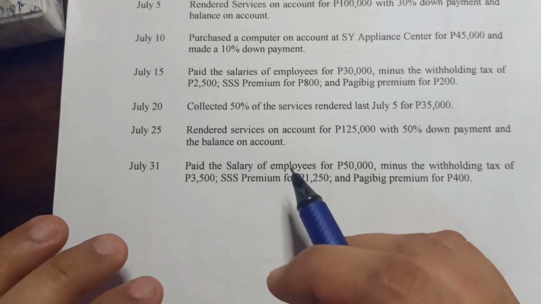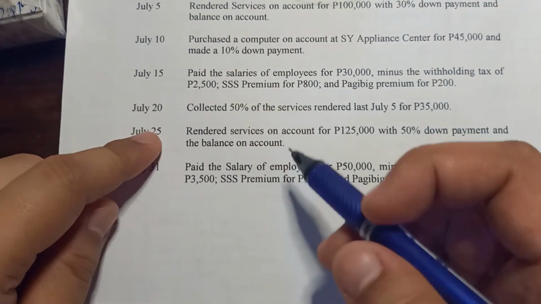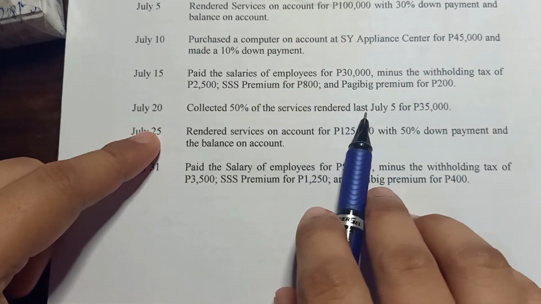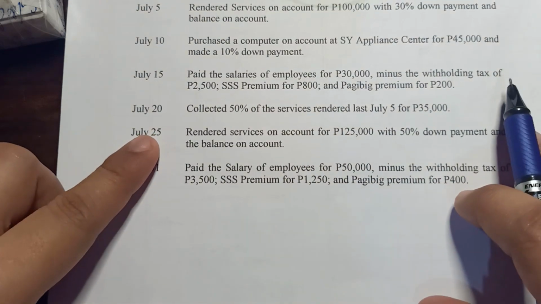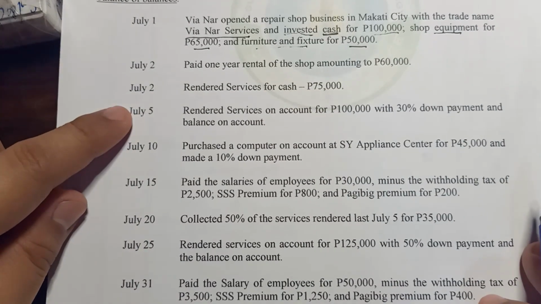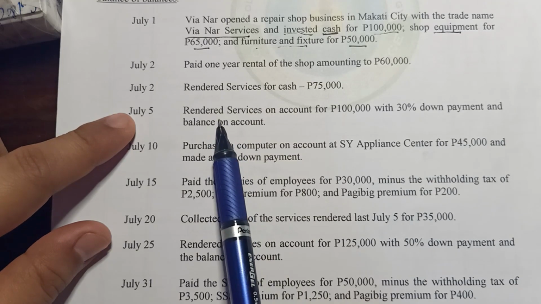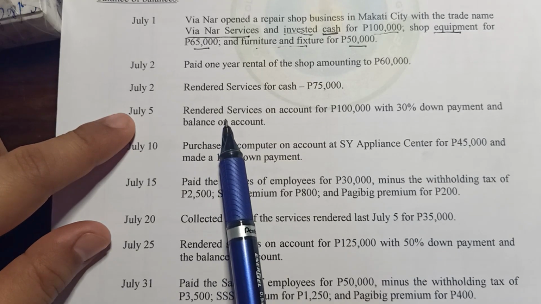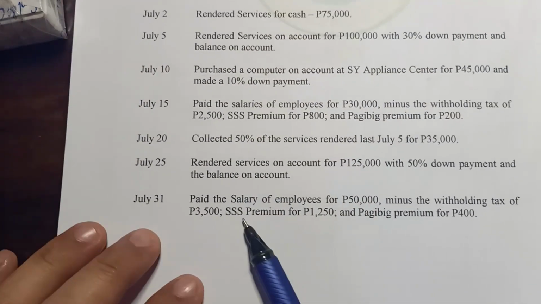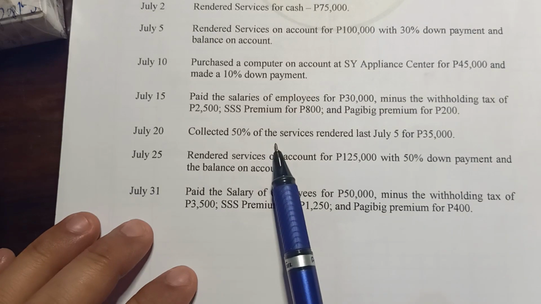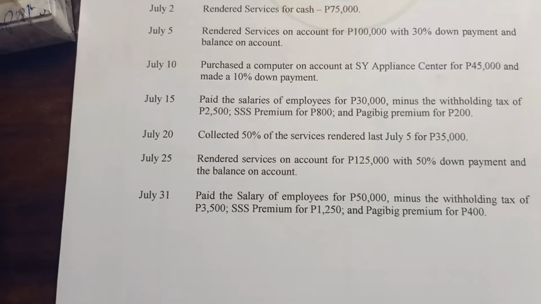Next. Okay, let's proceed to July 20 transaction. So, 3 more to go. Collected 50% of the services rendered last July 5 for 35,000 pesos. Okay, so, July 5. Ayan. Okay. So, nakakolekta po tayo ng ating receivables dito po sa July 5 transaction from our customers. Okay? 50%. Okay? 50% po ng balanse pa po natin.